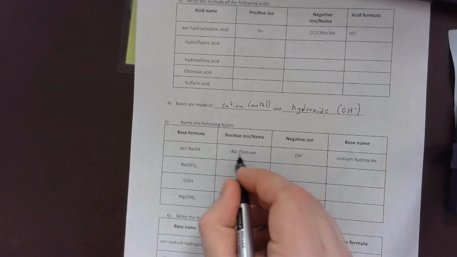In this case, sodium is our positive ion, hydroxide is our negative ion, so we name it sodium hydroxide.